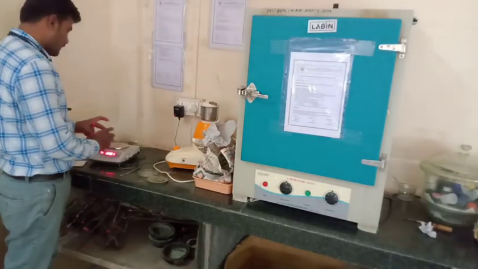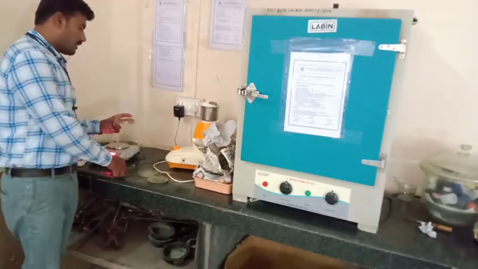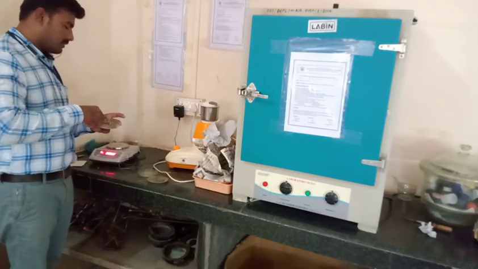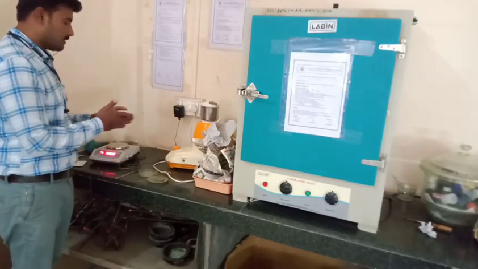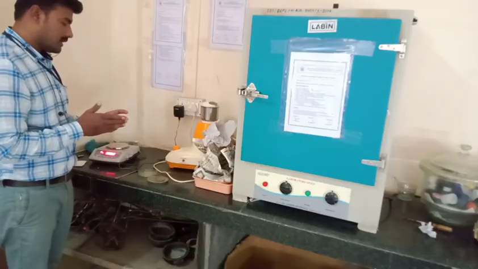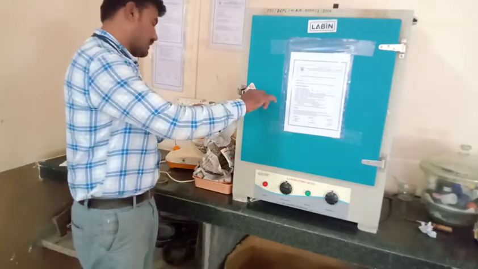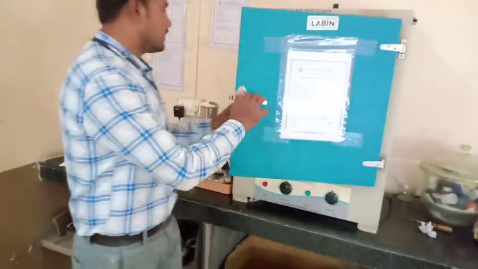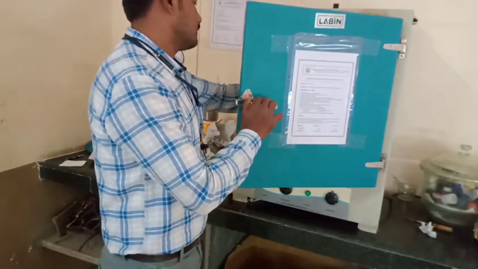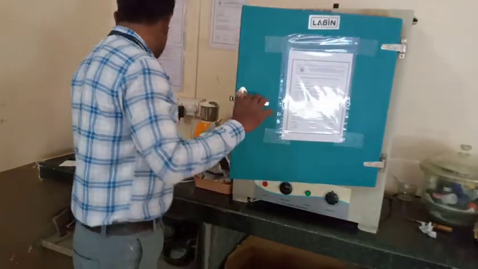Now take the petri dish with the crude drug and keep it for drying. Spread the crude drug all over the petri dish and keep it for drying in the oven.